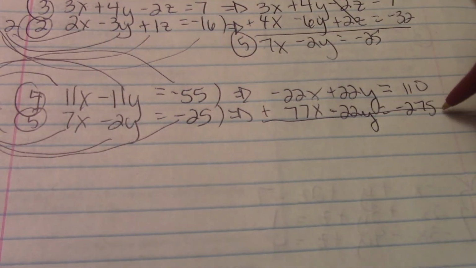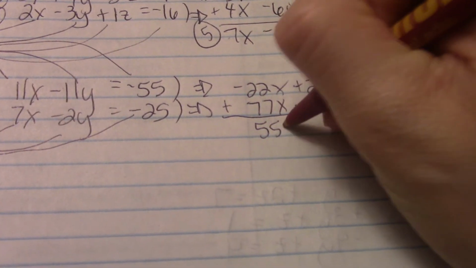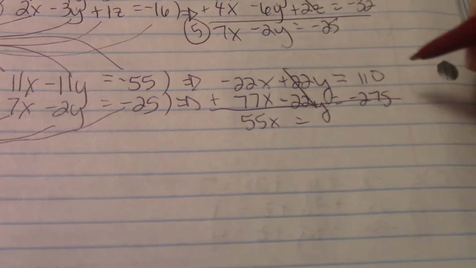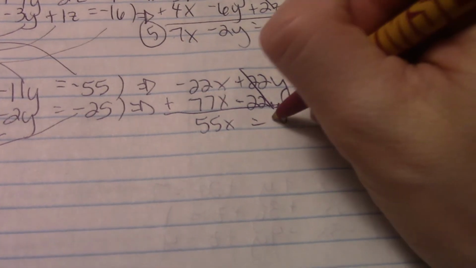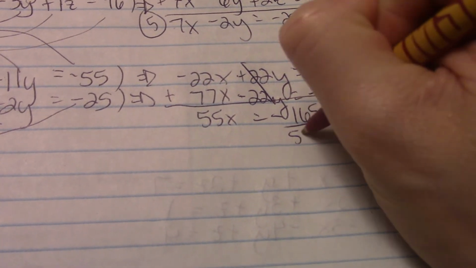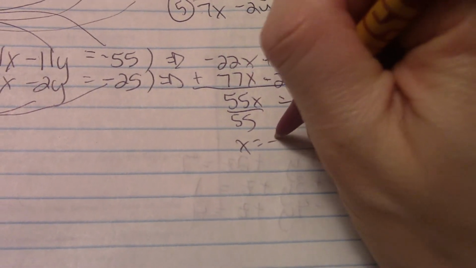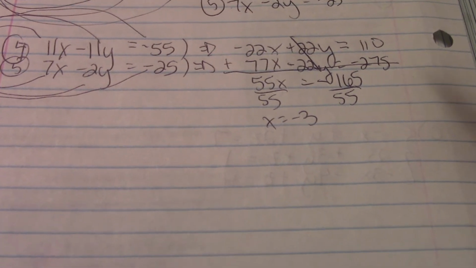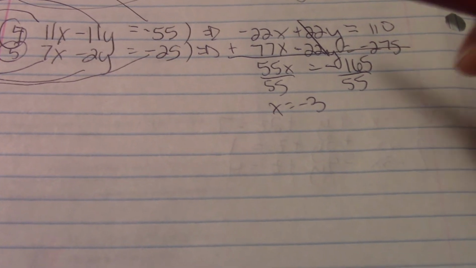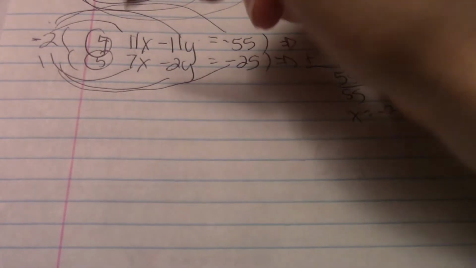So now we can add these. Negative 22 plus 77 makes a positive 55x. These cancel. 110 plus a negative 275 is a negative 165. Divide by 55. We get x equals negative 3. So we found 1. So now we're working backwards. So now we have to plug it into 4 or 5. So 4 was our 11s, and 5 was our 7 and our 2. Let's go ahead and do this one.